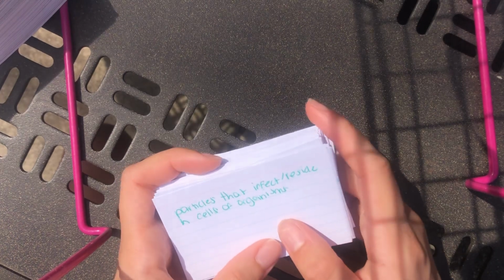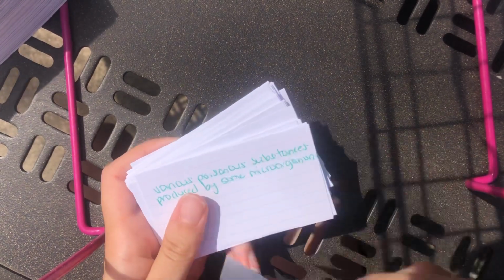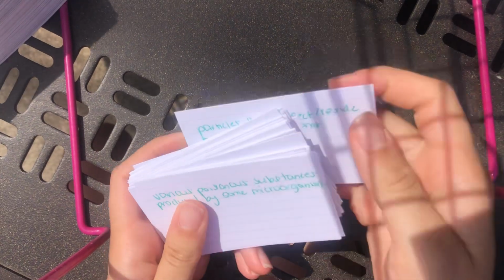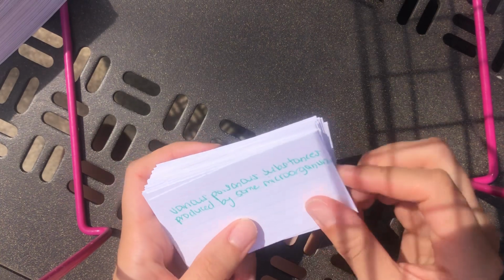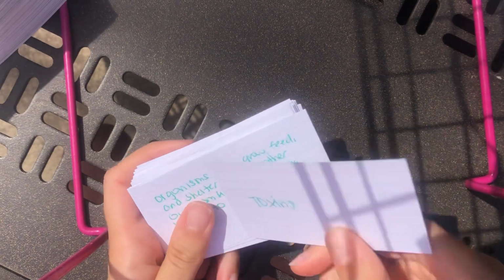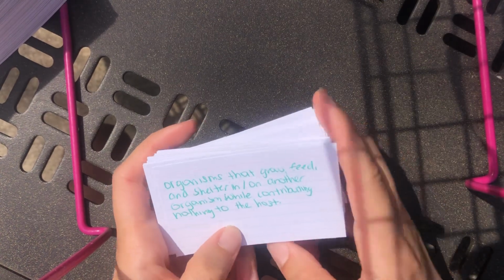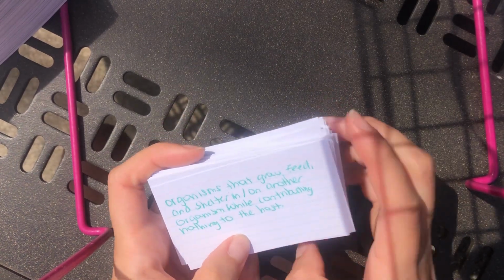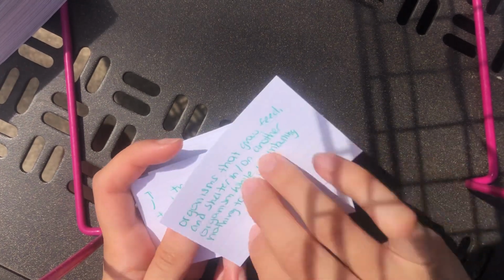Particles that infect and reside in cells of organisms are known as a virus. Various poisonous substances produced by some microorganisms are known as toxins. Organisms that grow, feed, and shelter in or on another organism while contributing nothing to the host are known as parasites.